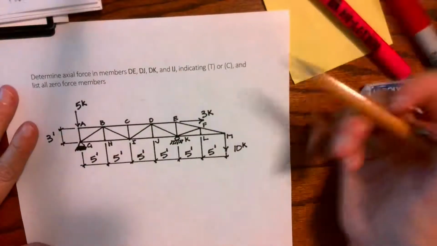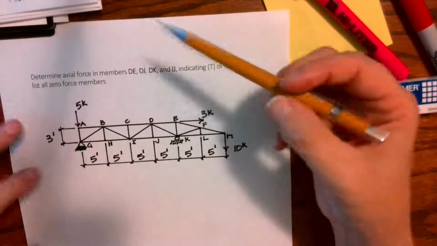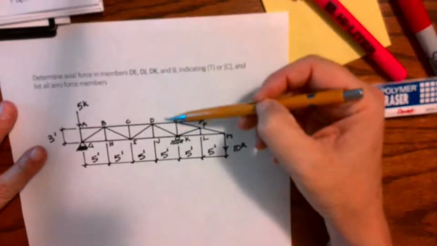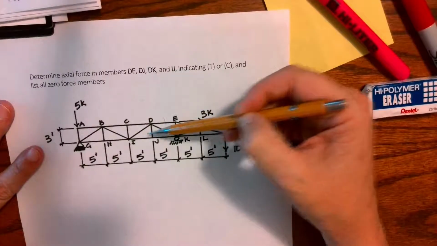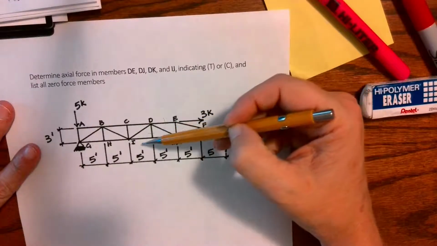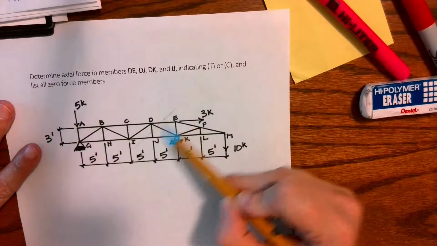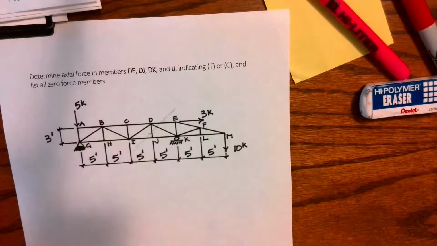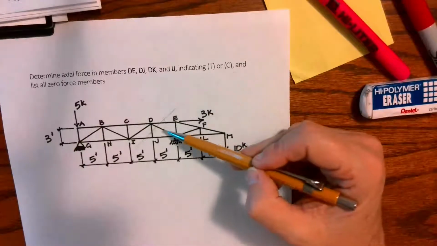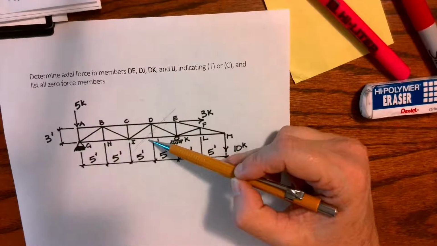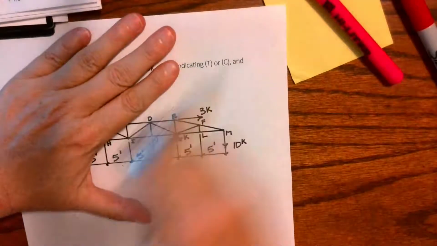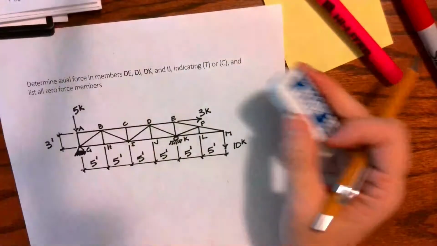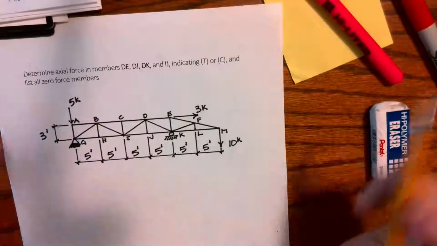Okay, so we're going to do another method of sections, and I want to find DE, DJ, DK, and JI by method of sections. And we had talked about that with method of sections you could only find 3 unknowns, and I have 1, 2, 3, 4. So I'm going to take this hint and list all of my zero force members because that might get rid of one of my unknowns.